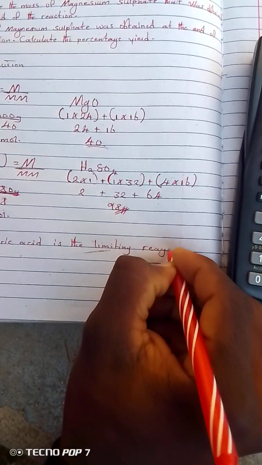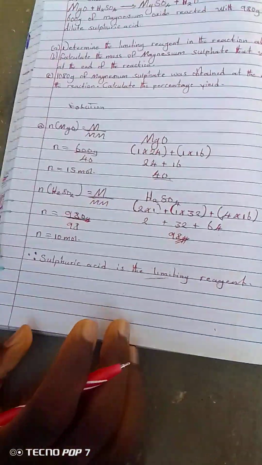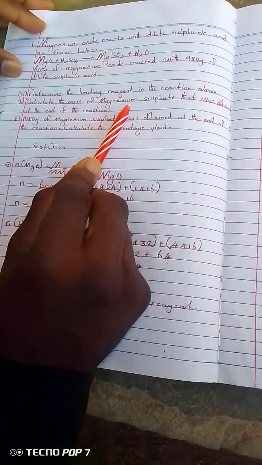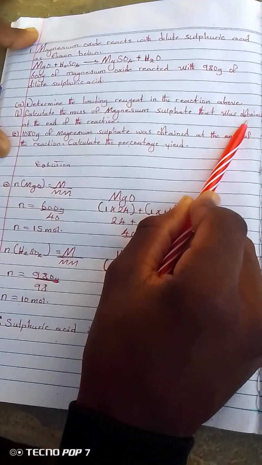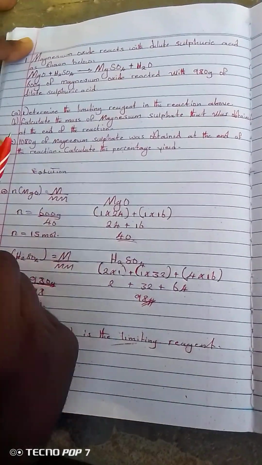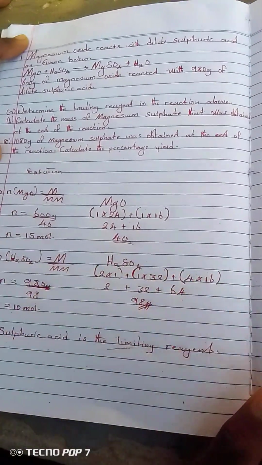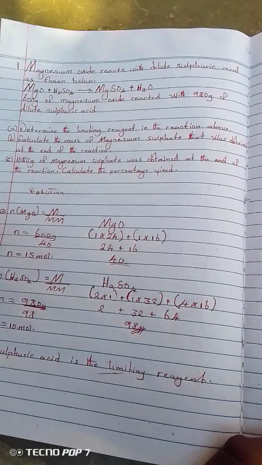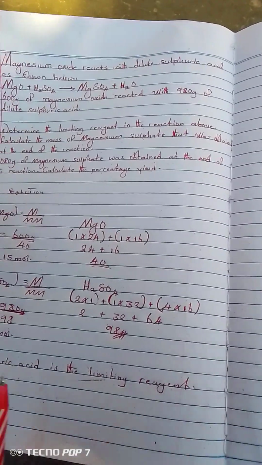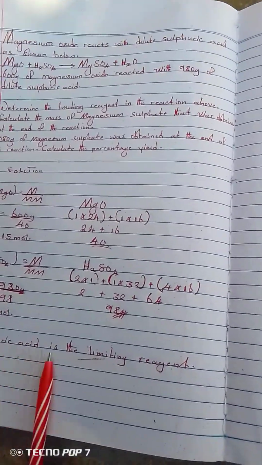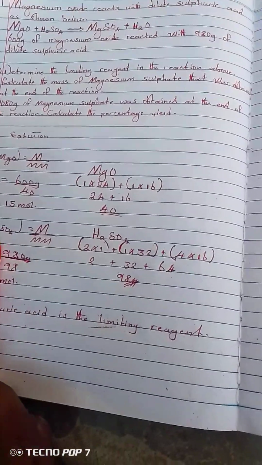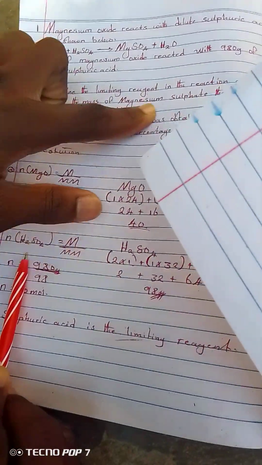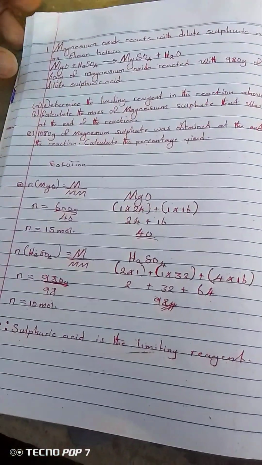Limiting reagent. So we have answered the first question there. Calculate the mass of magnesium sulfate that was obtained at the end of the reaction. Ladies and gentlemen, when calculating the mass here, we always use the limiting reagent that we have come up with here, which is the sulfuric acid. That's the one we're going to use in order for us to come up with the mass of magnesium sulfate, which they are requesting us to come up with.